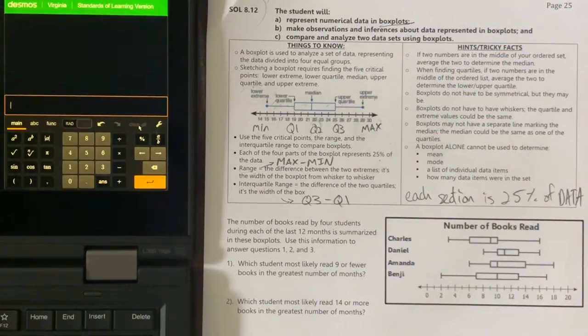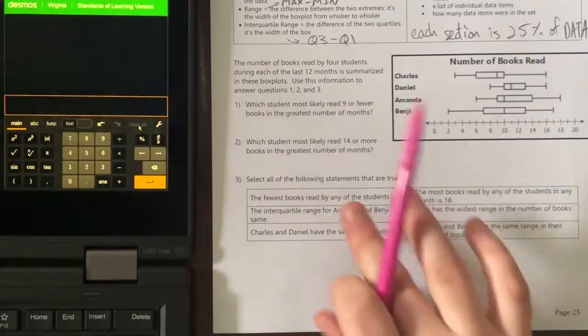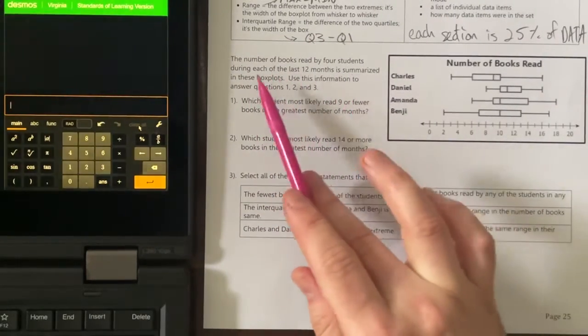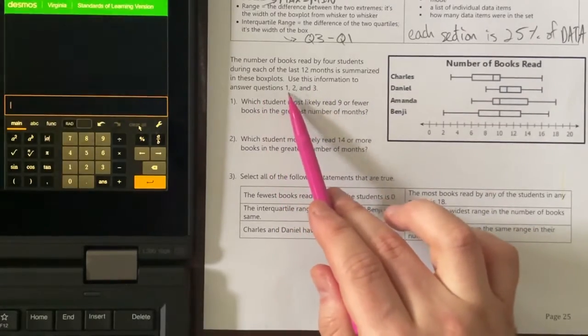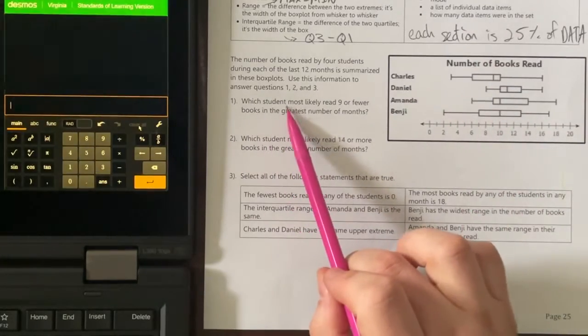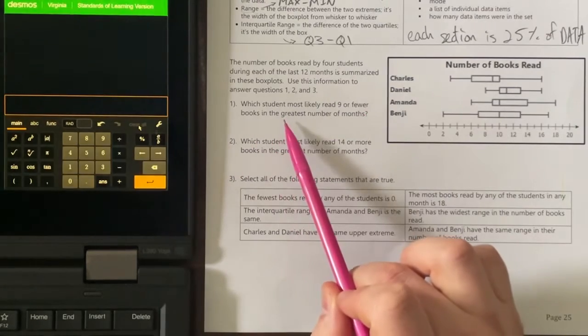All right, so let's remember how to do some of these. For number 1, it reads: the number of books read by 4 students during each of the last 12 months is summarized in these box plots. Use this information to answer questions 1, 2, and 3. We're using this box plot here. It says, which student most likely read 9 or fewer books in the greatest number of months?